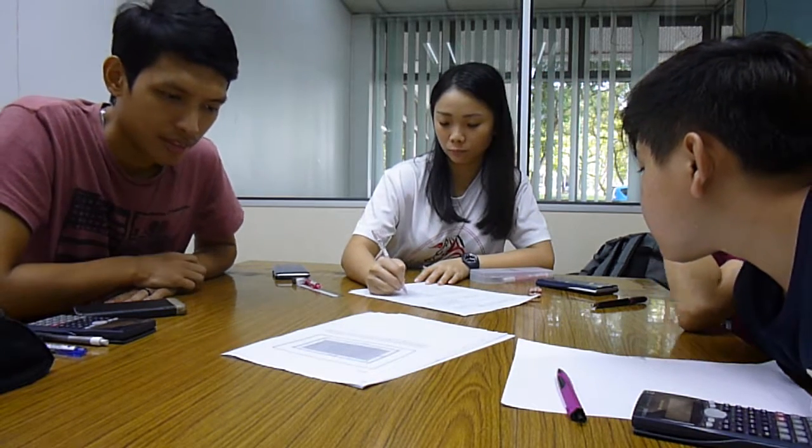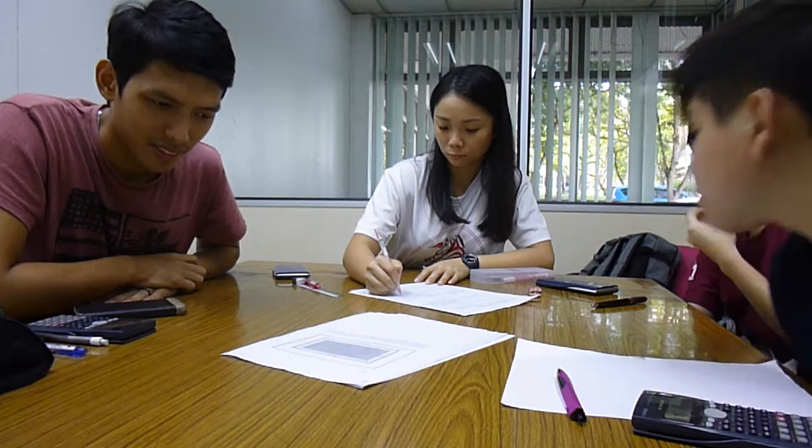The second one, define all the unknown with suitable notation. How do you define all the unknown with the notation? What is notation? Notation is like a symbol, like X, Y, Z, or other things. How do you do it in your design?